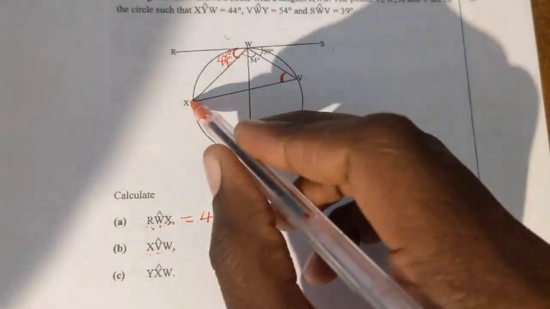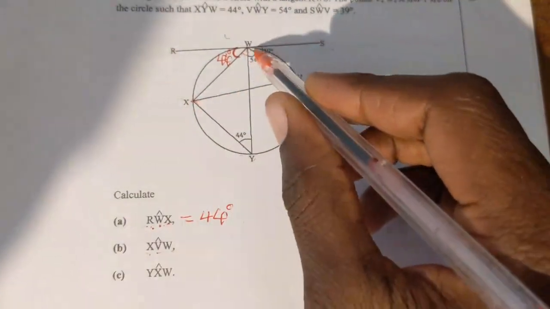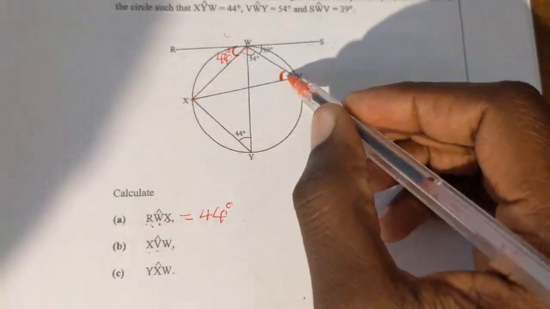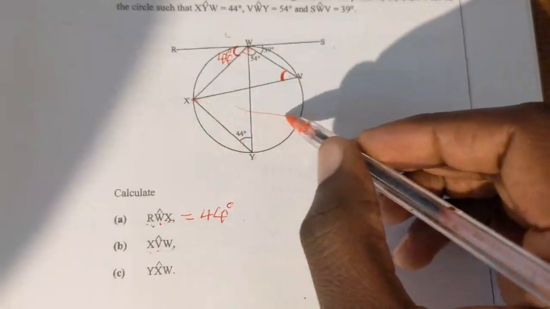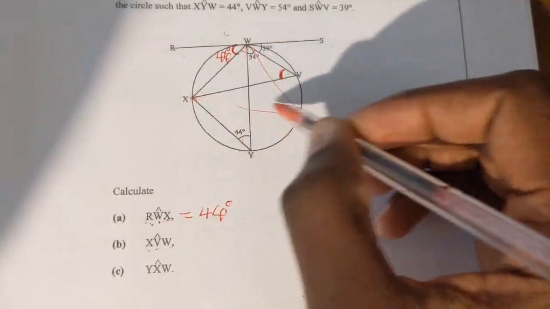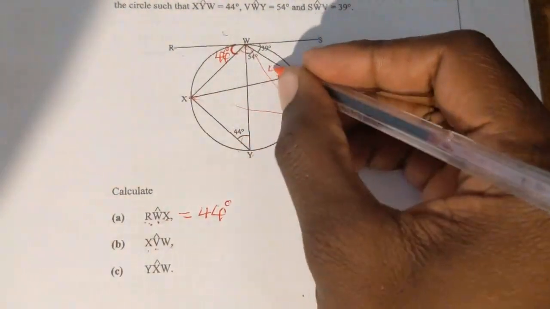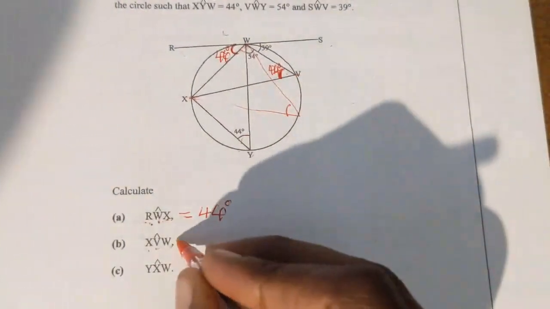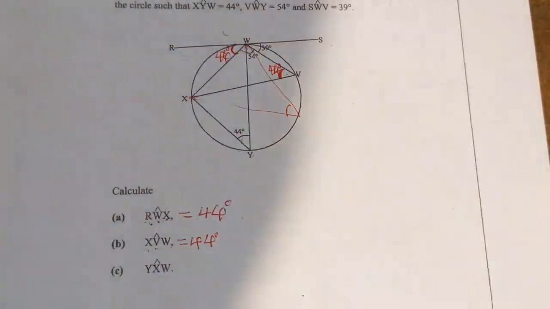So even this one, when it starts from here, it touches the circumference, it comes to the last point of the chord, so meaning that this angle and that angle are equal. Even if the other one starts from here, it makes like that, then it comes back to the same chord. So this angle is 44. So there is 44 degrees here. So that angle is 44 degrees, like that. Okay, as simple as that.